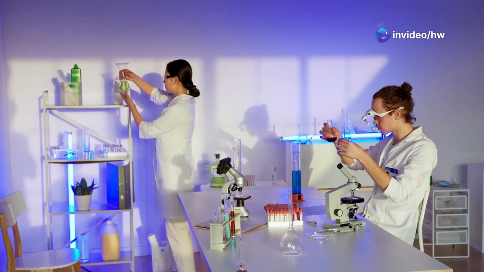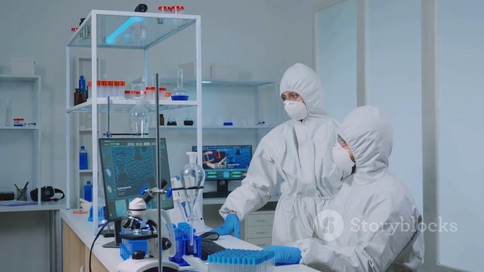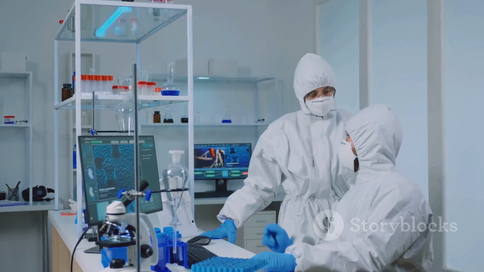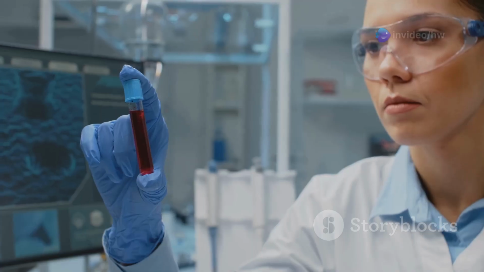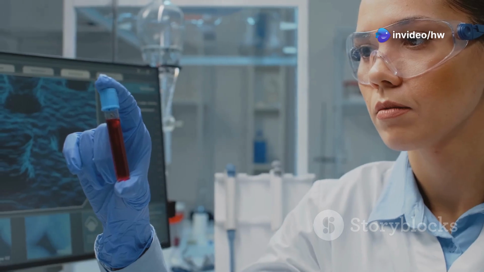Ongoing research is vital for advancing our understanding and developing more effective treatments. Clinical trials are evaluating new chemotherapy drugs, targeted therapies, and immunotherapy approaches. Researchers are also working to identify new biomarkers for early detection and prognosis.